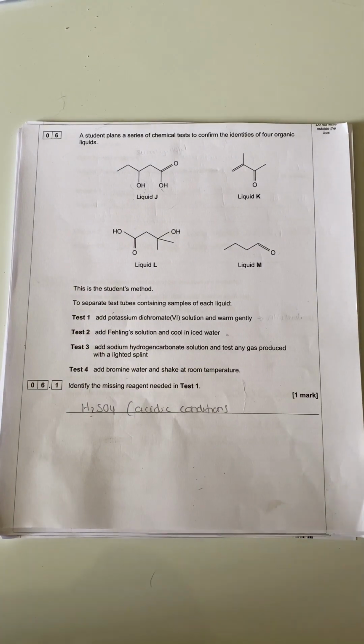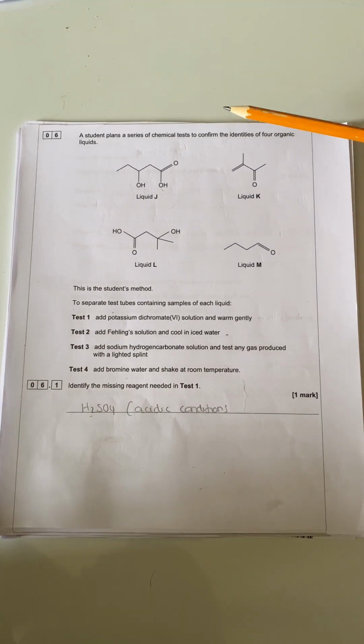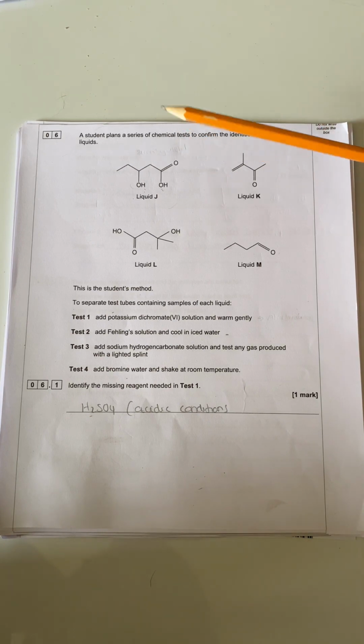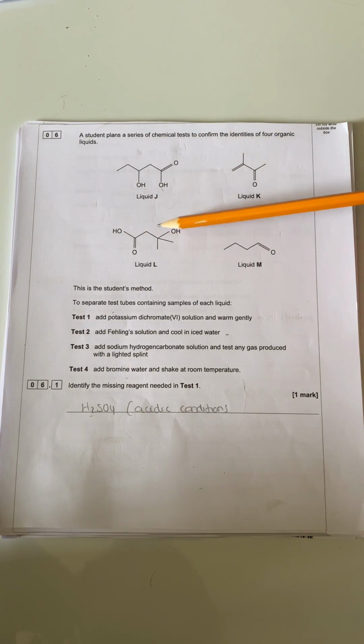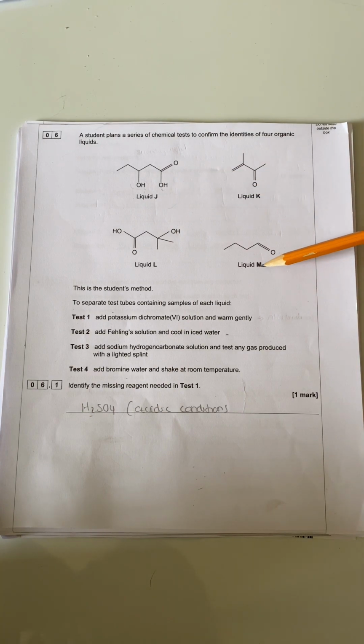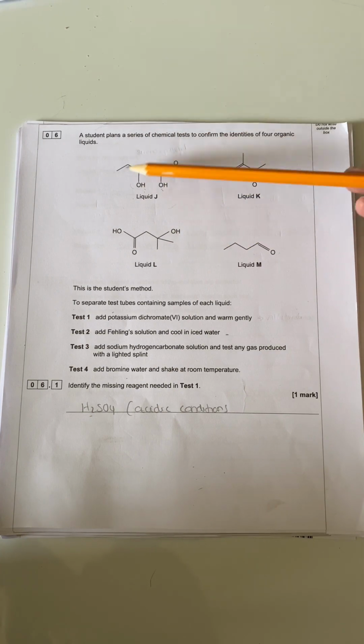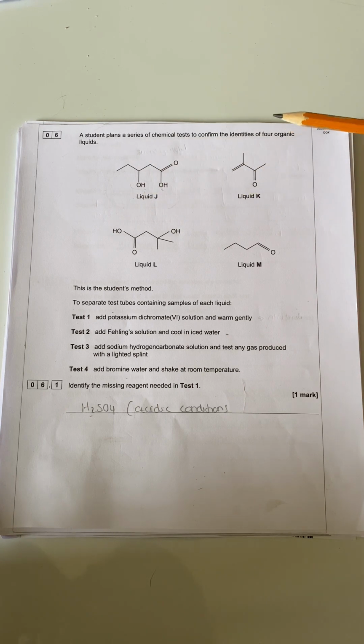Let's do question 6 now. A student plans a series of chemical tests to confirm the identities of the 4 organic liquids. So you've got liquid J, liquid K, liquid M, and liquid L. If you look at it, you need to look at these organic structures.